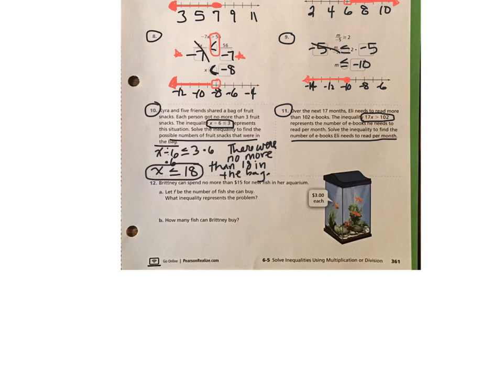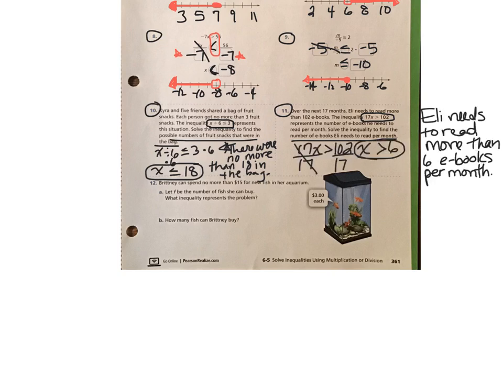First, take a look at the solution here on number 10. You had x divided by 6 is less than or equal to 3. Okay, so you need to multiply both sides by 6, and x is less than or equal to 18. So what that means is there were no more than 18 fruit snacks in the bag. In number 11, when you solve for x, you divide both sides by 17, and x is greater than 6, which means Eli needs to read more than 6 ebooks per month.